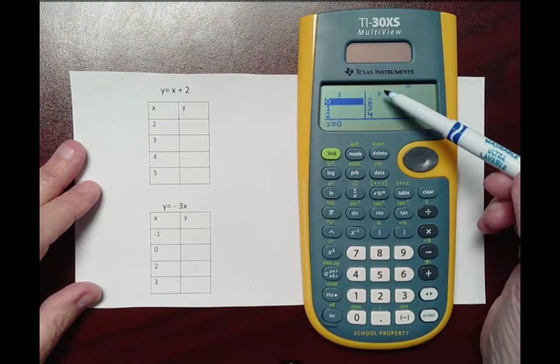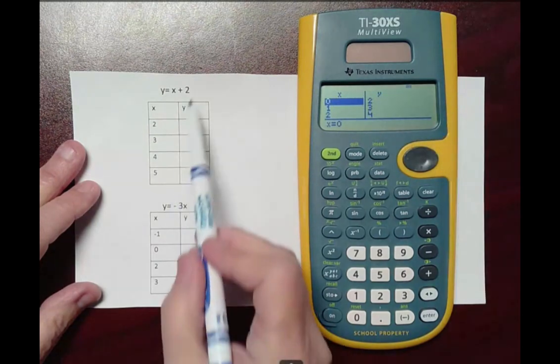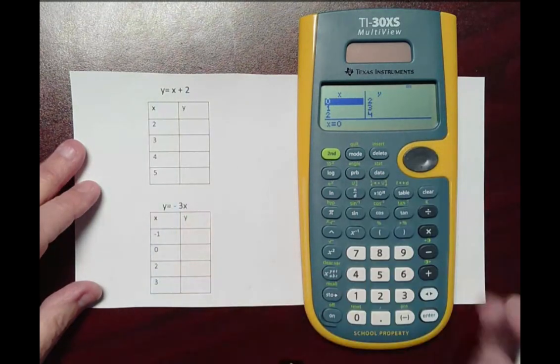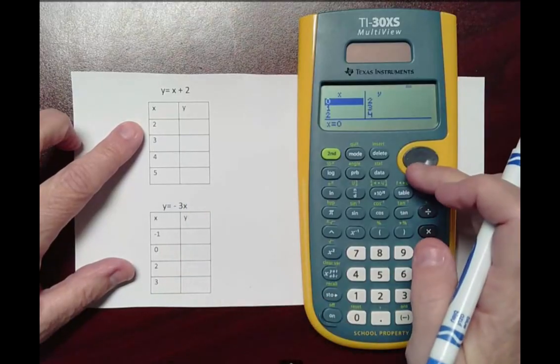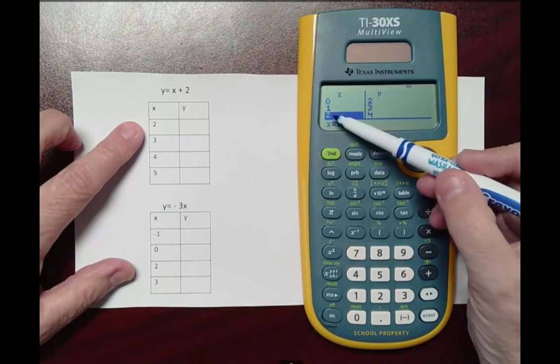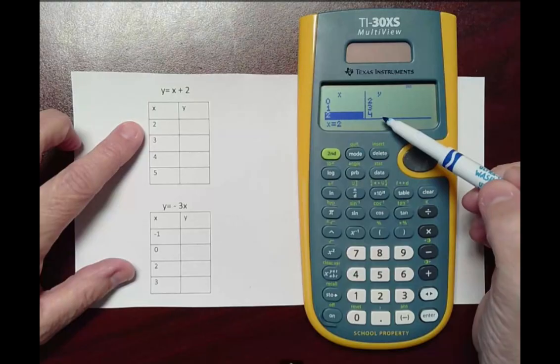And what it gives me is a table of values that will make this equation true. I need to know when x is 2, what's y. So I'm going to scroll down here. There, when x is 2, y is 4.